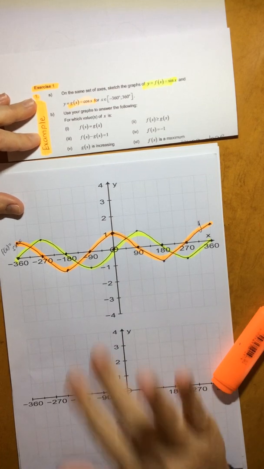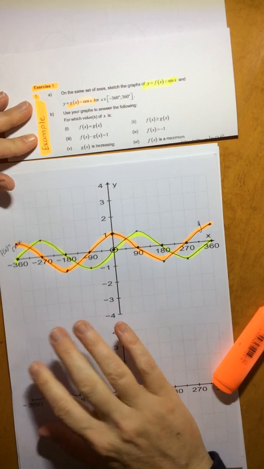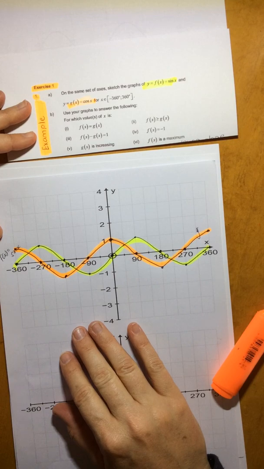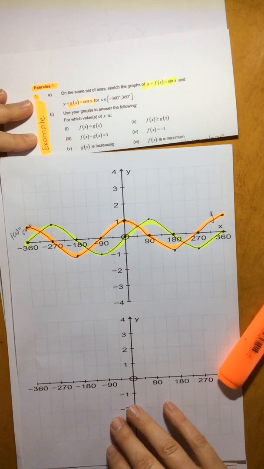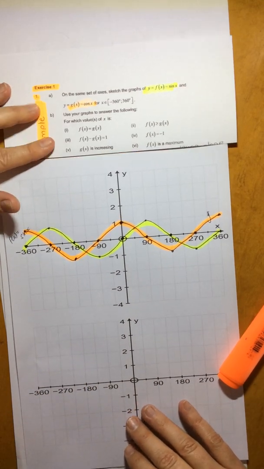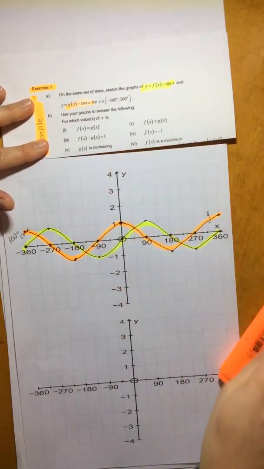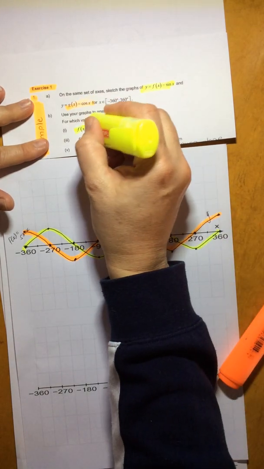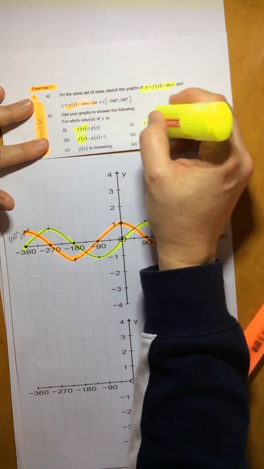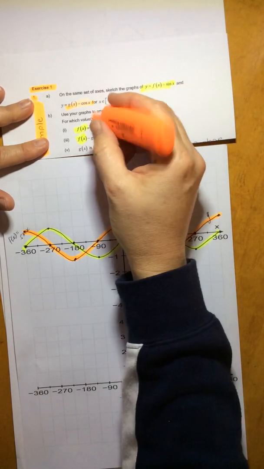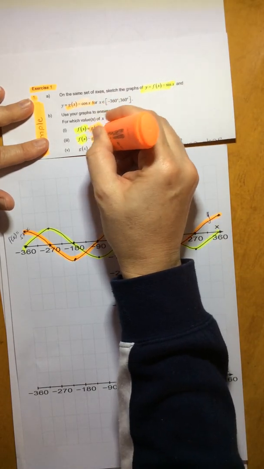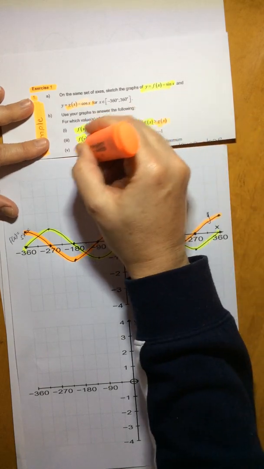Okay, now why am I doing this with you? Because I want to get to the B part, understanding what they're saying to me. So graph interpretation, and that's why I used 2 colors. So they are asking me. So I'm quickly going to do all the f of x's. I'm going to highlight the yellow, yes, and orange for g of x.